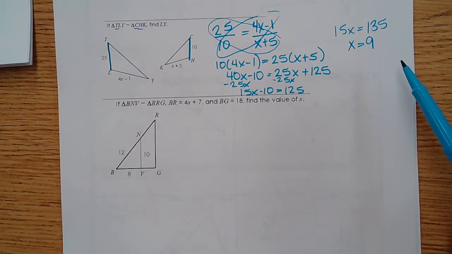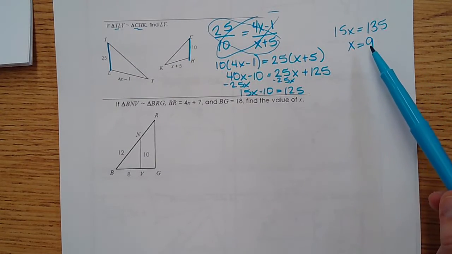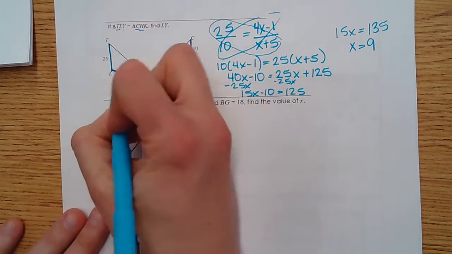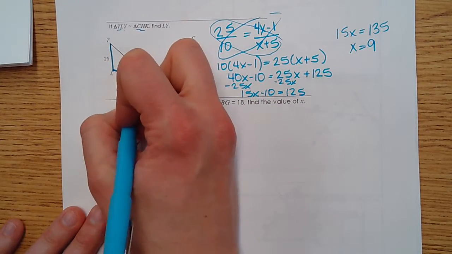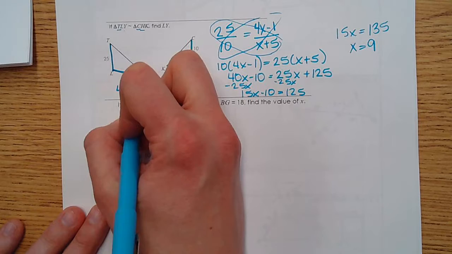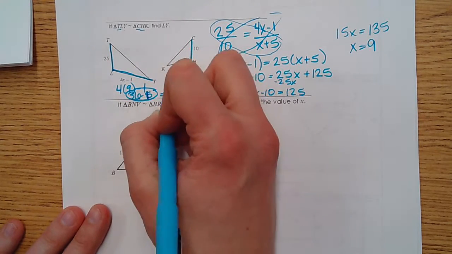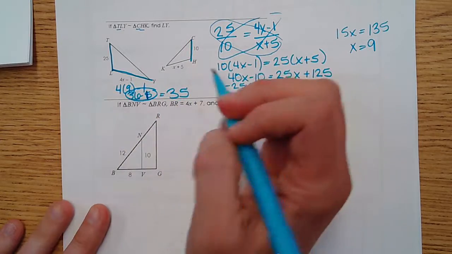Now, they didn't just want 9. They wanted me to find LY. LY right here, I plug it in. 4 times 9 minus 1. 36 minus 1 equals 35.